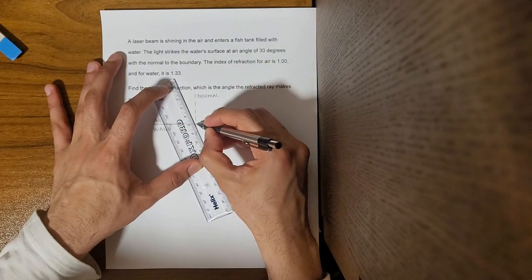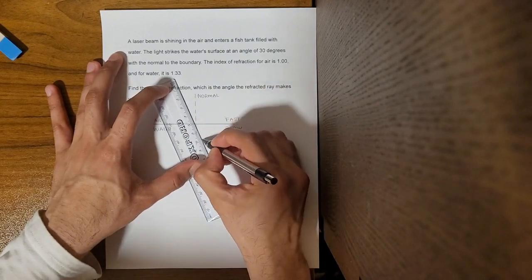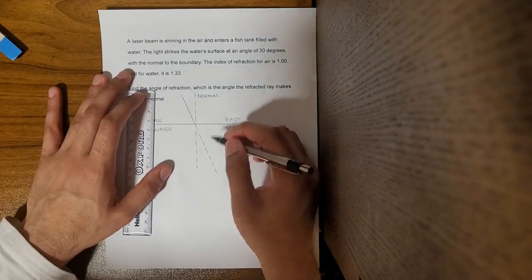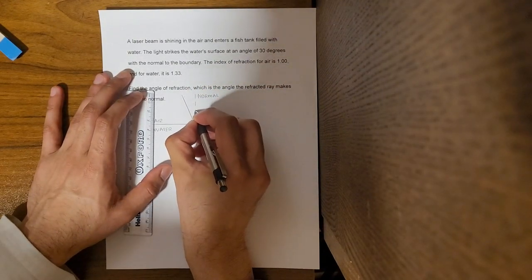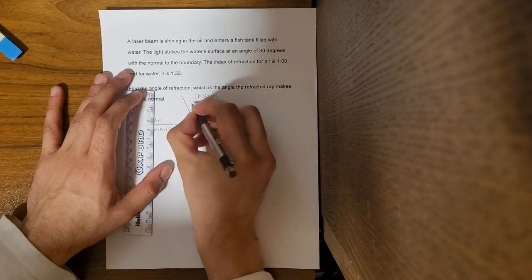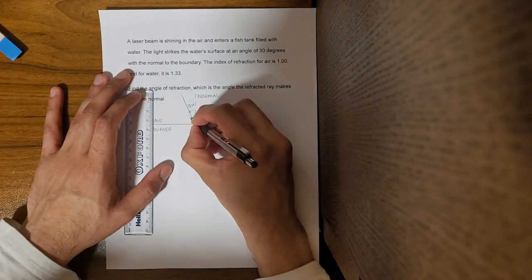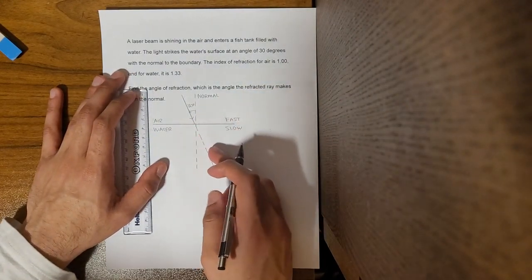And if there was no boundary here, we know the incident ray would just continue along like this. So I'm going to indicate that with a dashed line here. All right, let's label the angle. The angle was 30 degrees from the normal, so that here is 30 degrees. And let's also indicate the direction of the ray. It's coming from air, going into water.